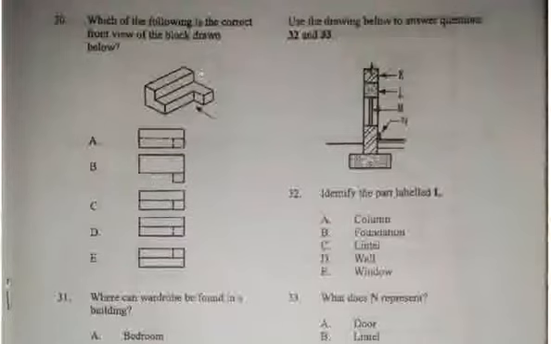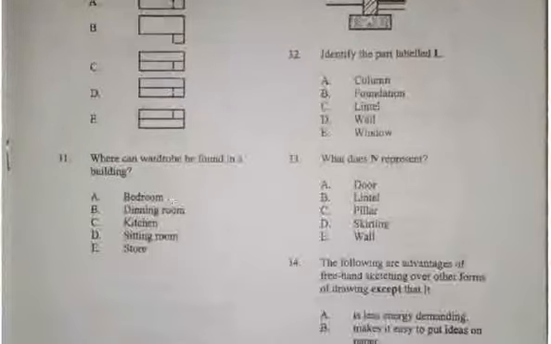So we see this triangle, and also we see this shape here. So we have them here all together. So everything will be feasible, as I said. So question 31, where can wardrobe be found in a building?